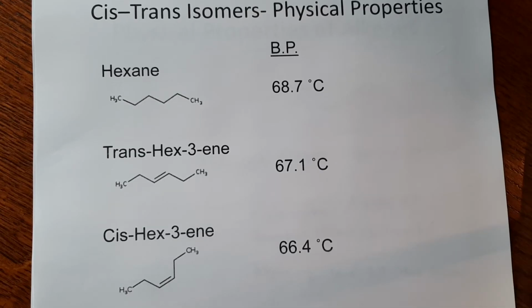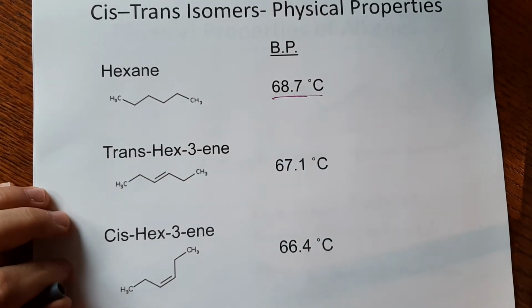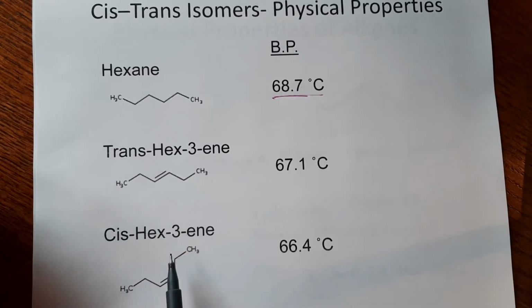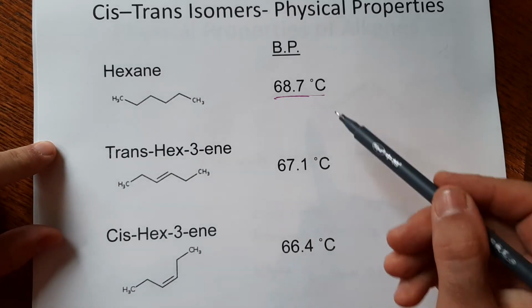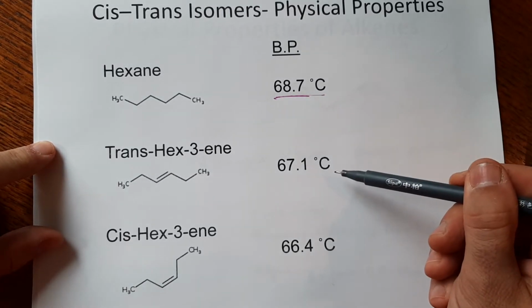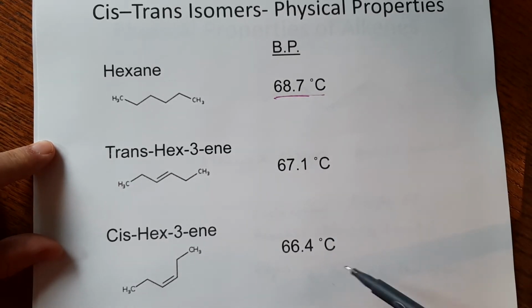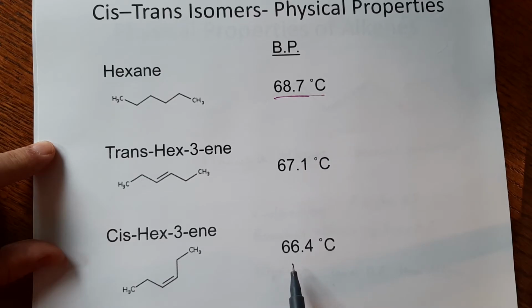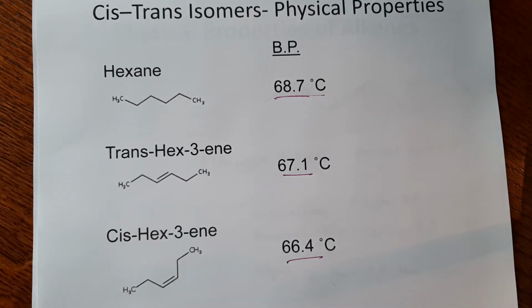Here's hexane, a straight chain alkane with 6 carbons. It has a boiling point of 68.7 degrees Celsius. And we have 2 alkenes, of course. We have the trans version and the cis version of the alkene. The trans version has just barely slightly lower boiling point, but very, very similar. And the cis version has slightly lower than that. So that's pretty simple and straightforward. No drastic difference between them.